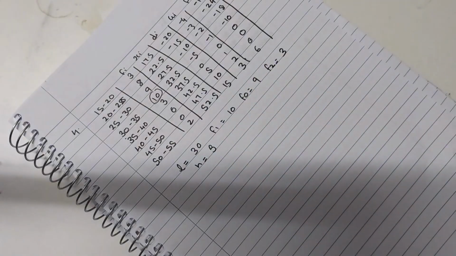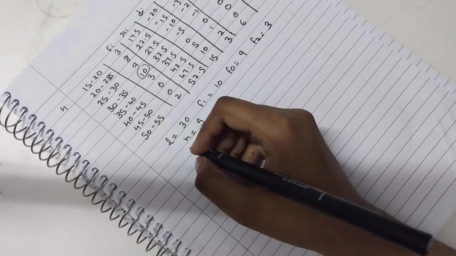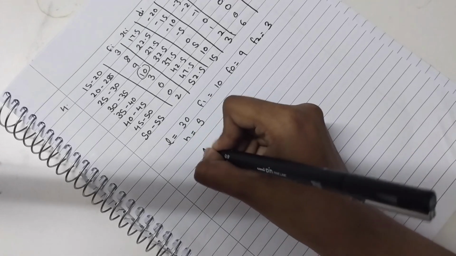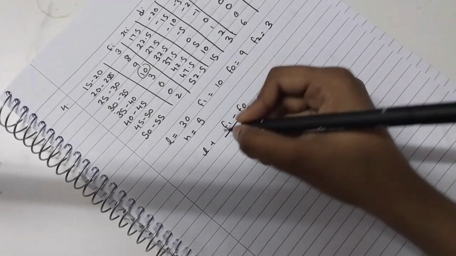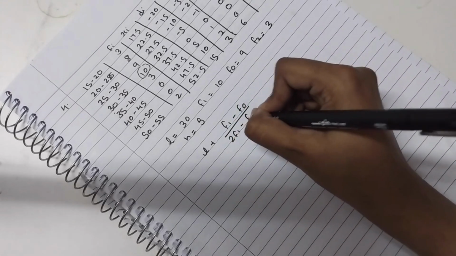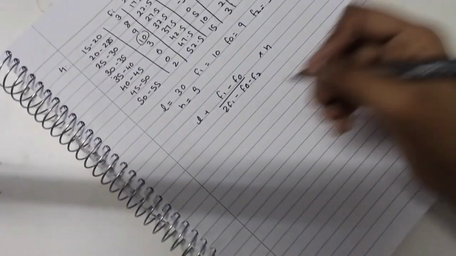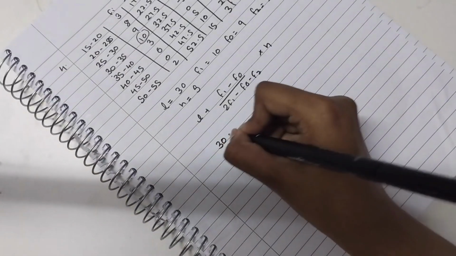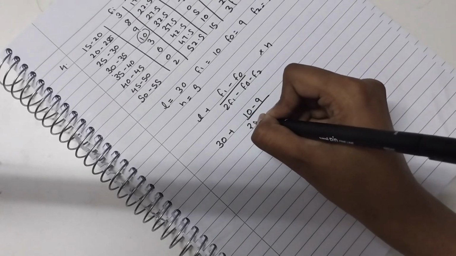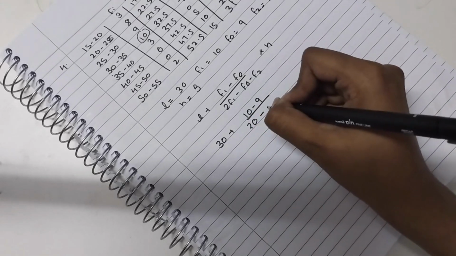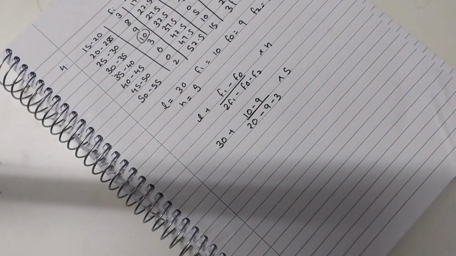And now we're going to substitute these values in the formula for finding the mode, which is equal to L plus (F1 minus F0) divided by (2F1 minus F0 minus F2) times the class height. So it'll be 30 plus (10 minus 9) divided by (2 times 10, which is 20, minus 9 minus 3) times 5.